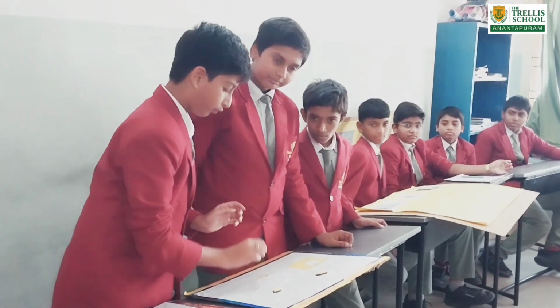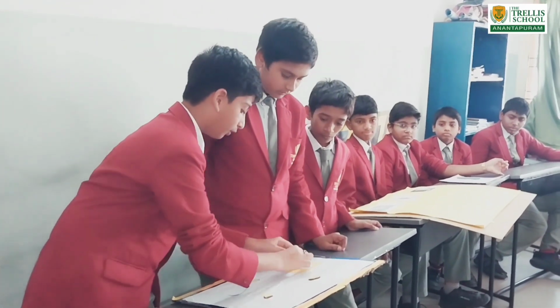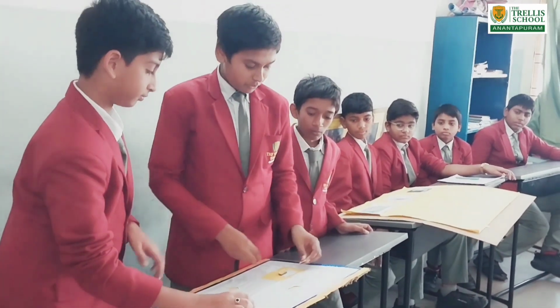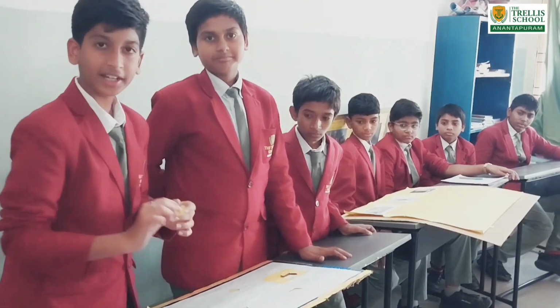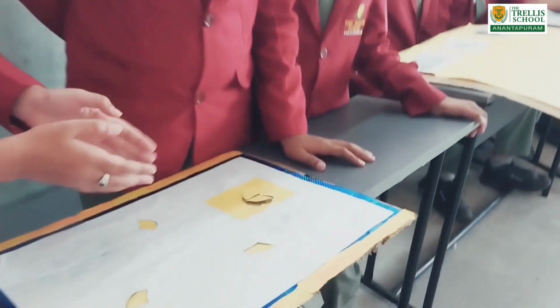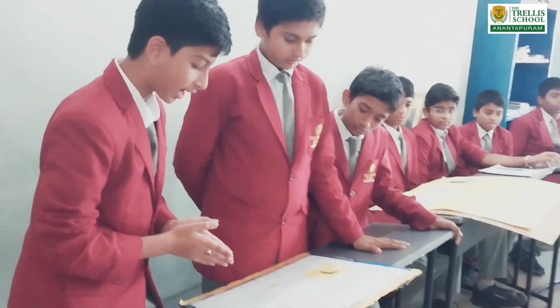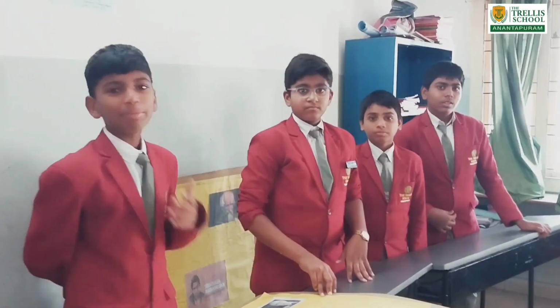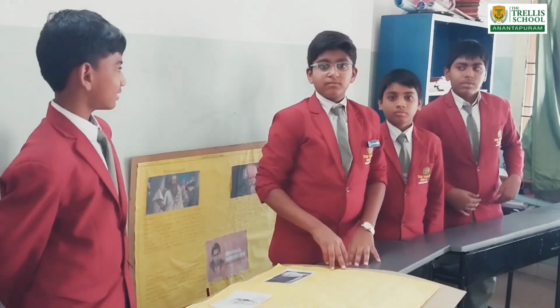How to prove the sum of exterior angles of a triangle is 360? First, we need to take angle 1 and place it here, and next take angle 2 and place it here. Finally, take angle 3 and place it here. So, it forms a circle. A circle is 360 degrees. We can prove that the sum of exterior angles of a triangle is 360 degrees. Thank you.